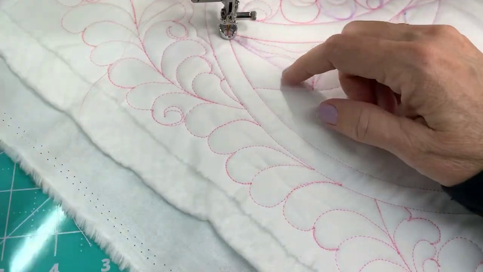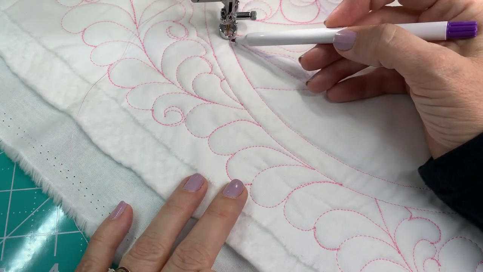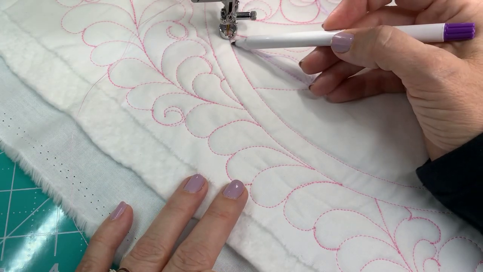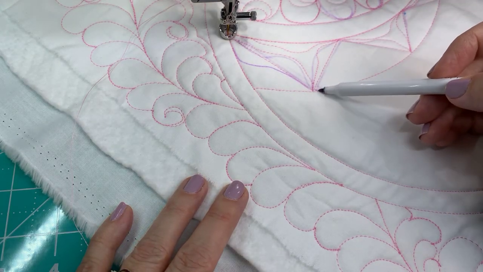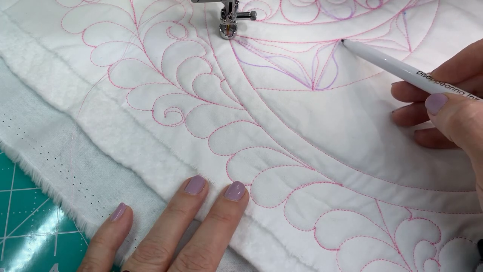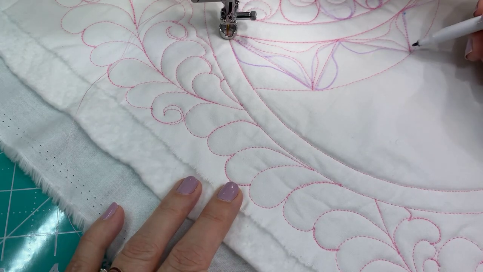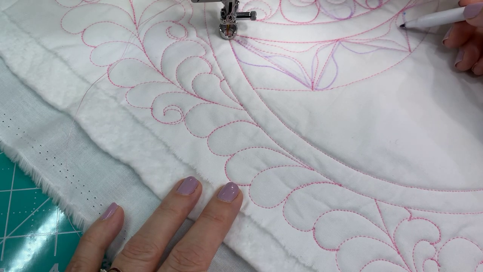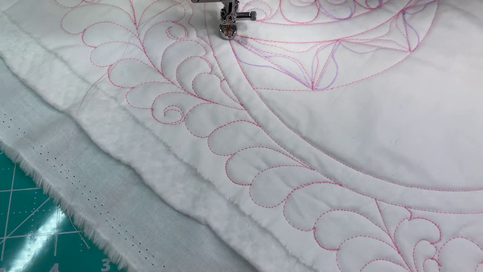So let's do the bottom. And we want to be opposite. So if this is shallow, we want the bump on this side and shallow that way. And if this is shallow, we want bump and shallow like that. I think it's going to be a little easier on this part. So he's shallow here, so bump and shallow like that.